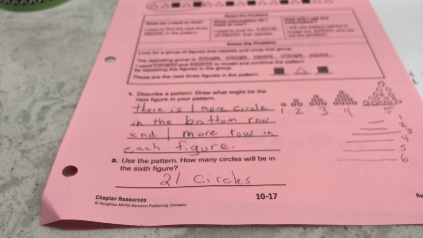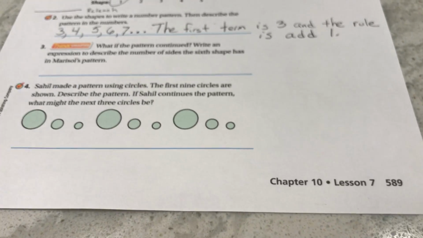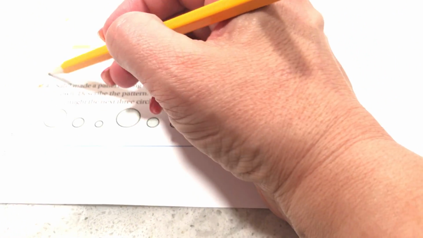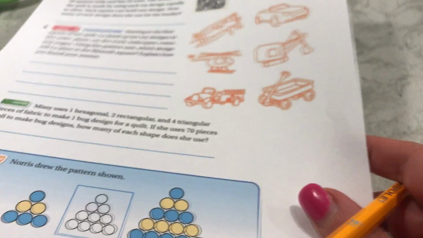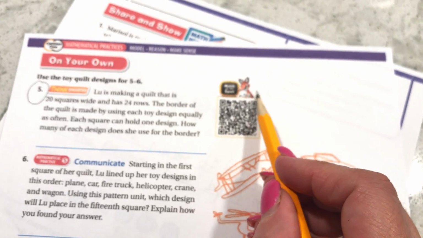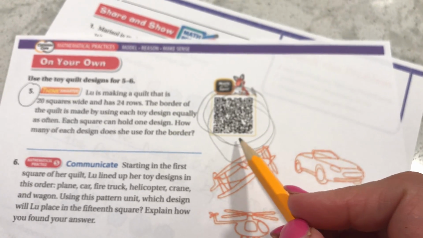Okay? All right, so this is what I want you to do. We're going to go back to page 589. You're going to do 3, 4, and then on the next page, on page 590, you're going to do 5, but your Chromebook should be able to work that QR reader, so you can definitely scan the Fox, and he's going to walk you through how to solve number 5.